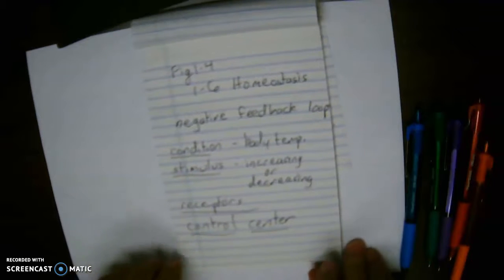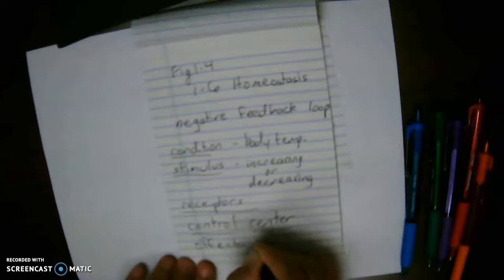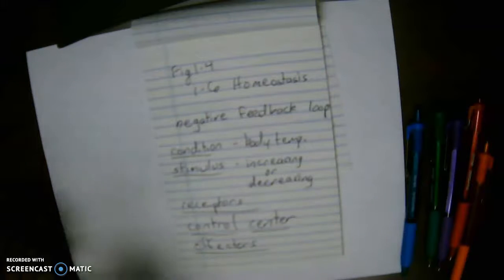So you're going to have a control center, then you're going to have effectors, which are going to be the structure or structures in the body that actually respond, and they're going to restore the condition.